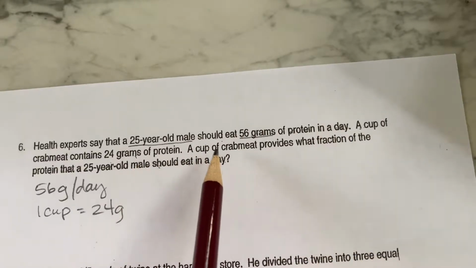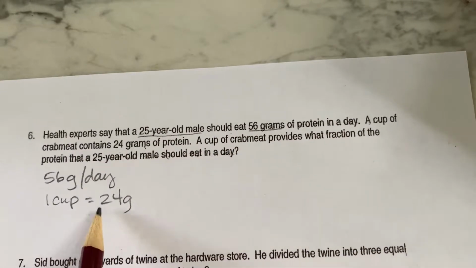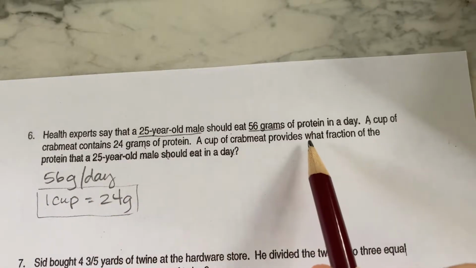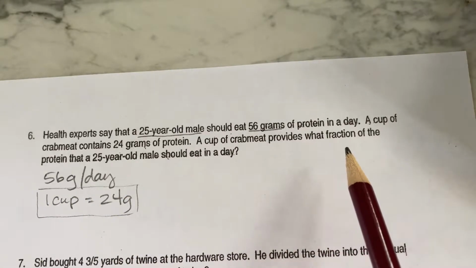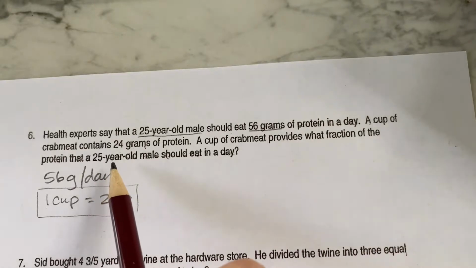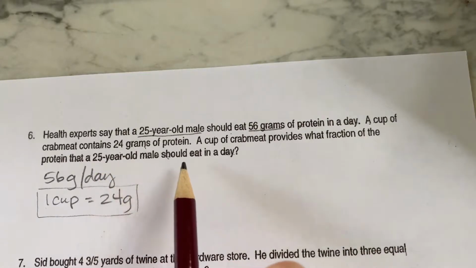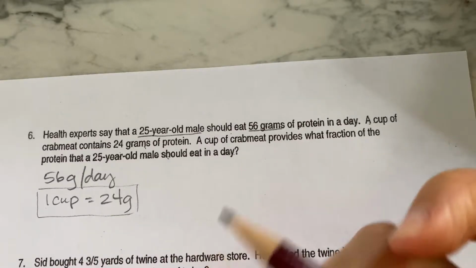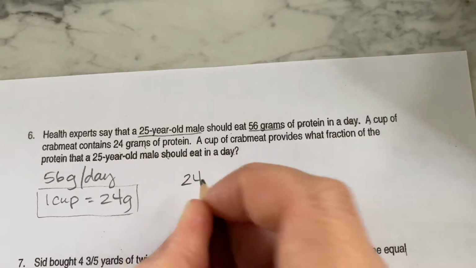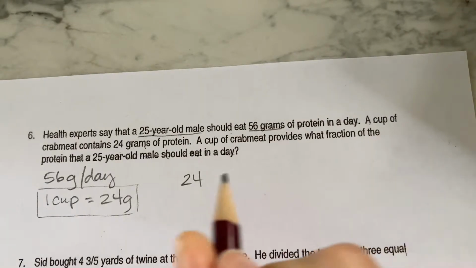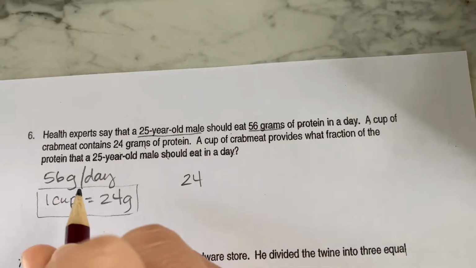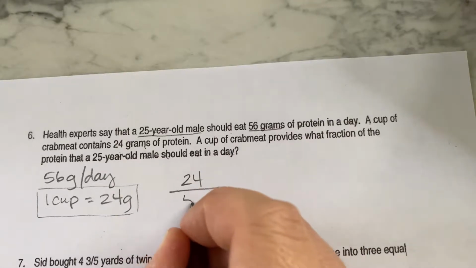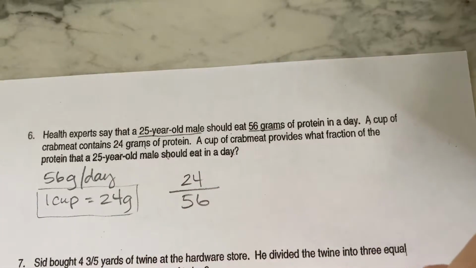And then it says a cup of crab meat, so that's this one right here, which is 24 grams, provides what fraction of the protein that a 25-year-old male should eat in a day? Well, a cup of crab meat provides 24 grams of protein. And then it says that they should be getting 56 grams per day. So they're getting 24 out of 56 grams per day.